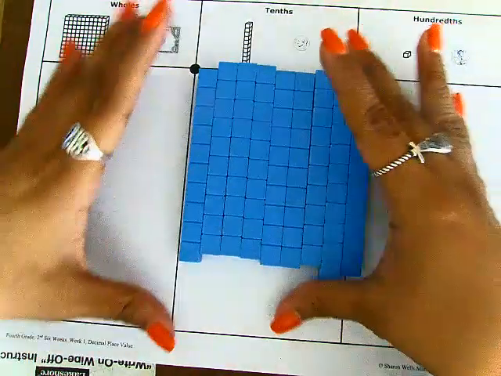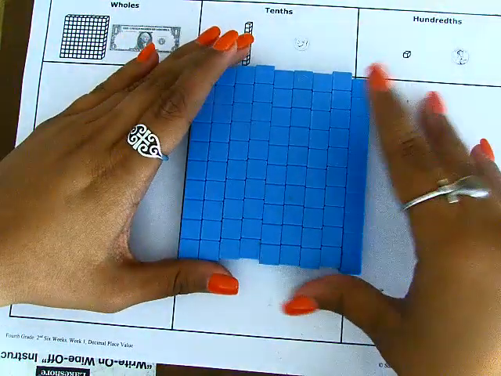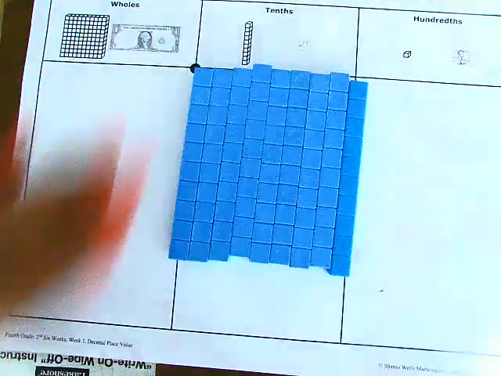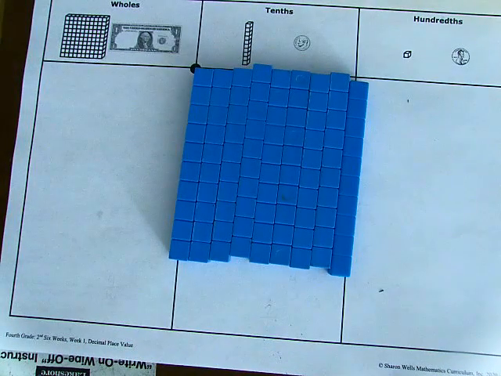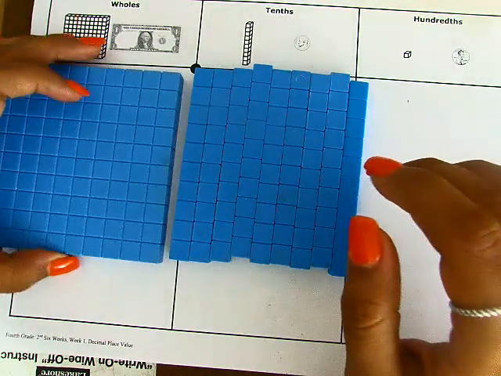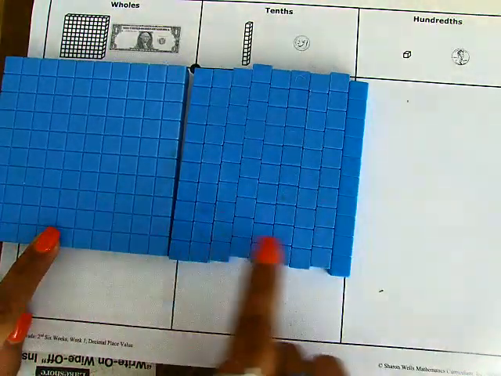So I want you to think of this as having 90 cents. Why? Because if I include one more rod, this would be 1 whole. So we're still less than $1. And it does look very similar to my 1 whole, my flat, but we're missing 1 more.